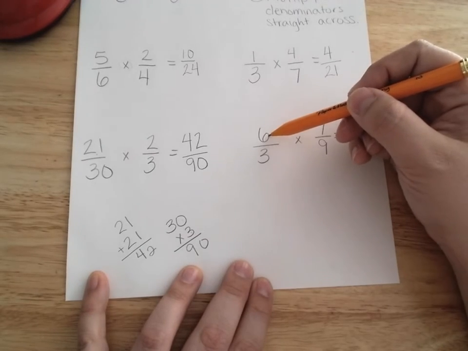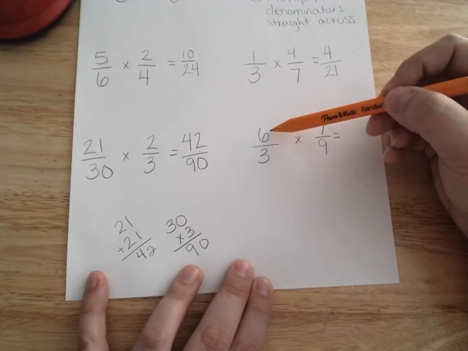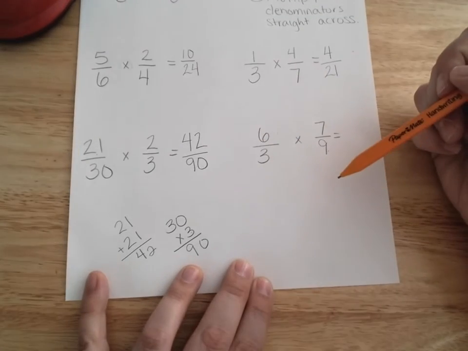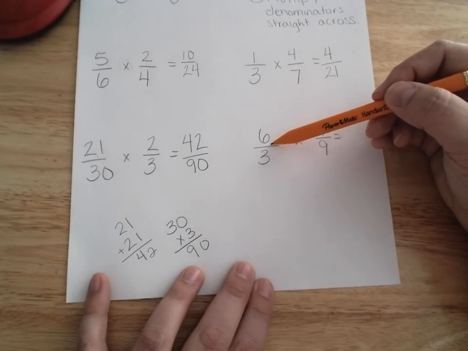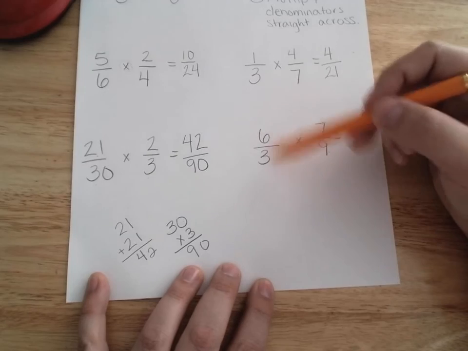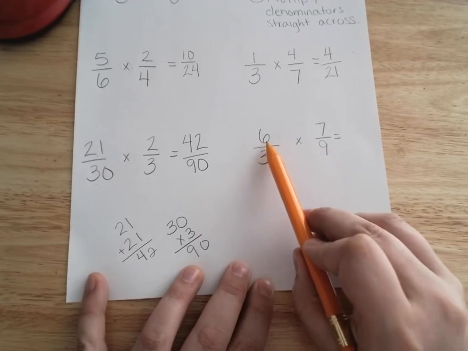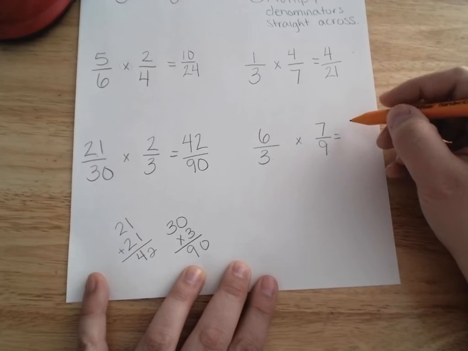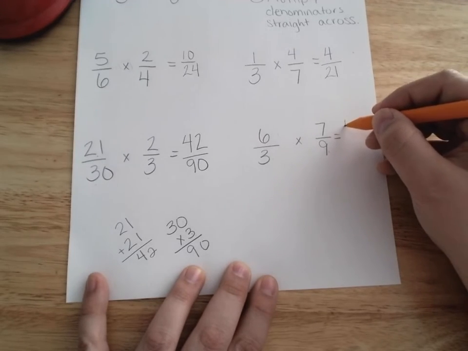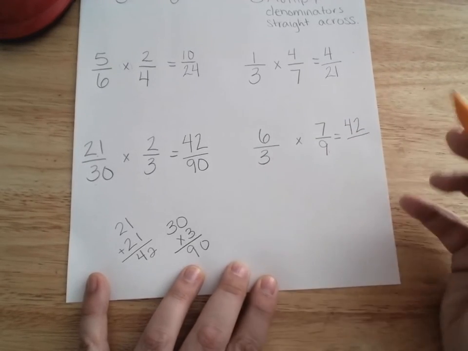So we have 6/3 times 7/9. In this one, you'll notice that the 6 in the numerator is bigger than the 3 in the denominator. That means that this number is over 1. So that's cool. It's nice to notice that. So we're going to, again, multiply straight across. So 6 times 7 equals 42. And 3 times 9.